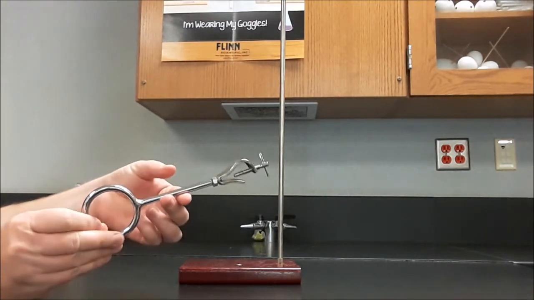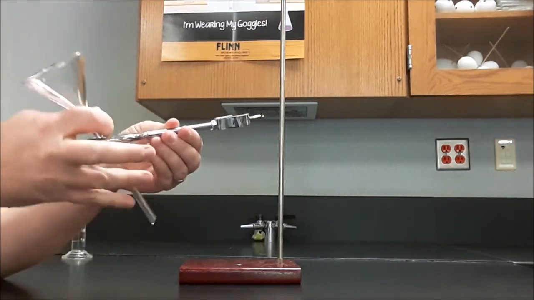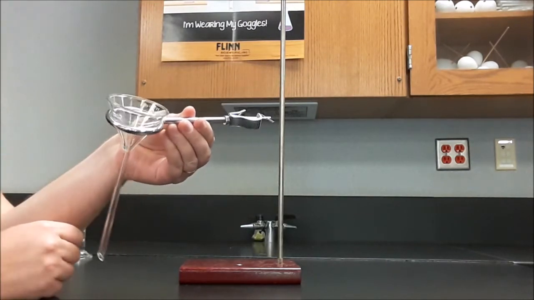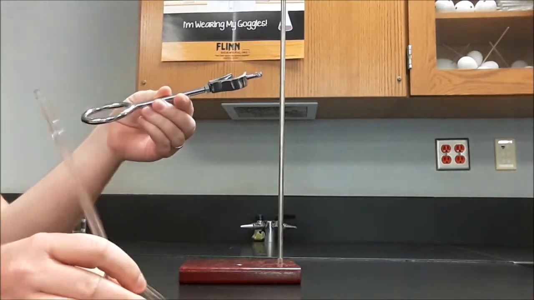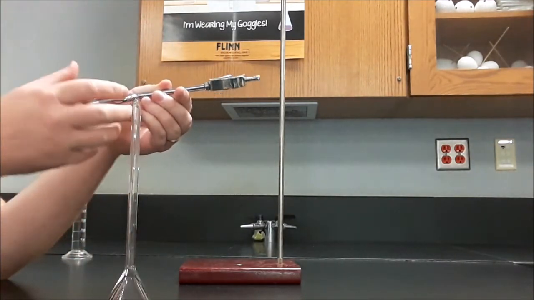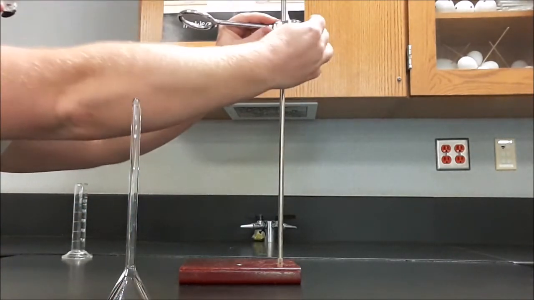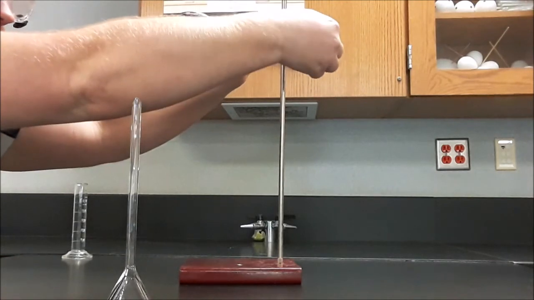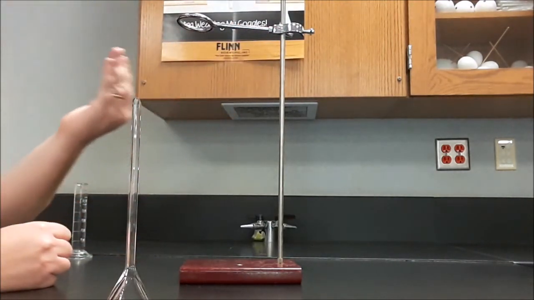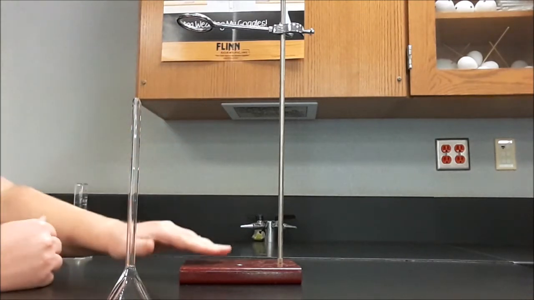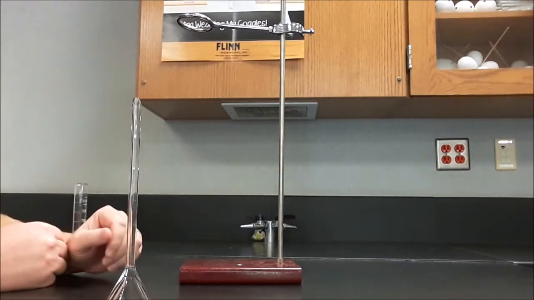I'm going to get a small ring clamp, one that just fits this long stem glass funnel. A long stem glass funnel is going to work the best for this. It's going to help draw the solution down the funnel. I'll put that on my ring stand, and I'll put it on there so that the ring clamp is pointing towards the base. So I want to filter over the base as much as possible.